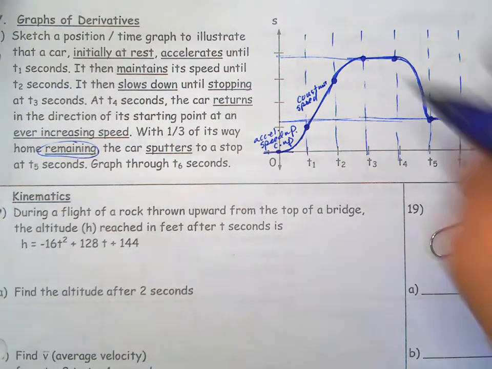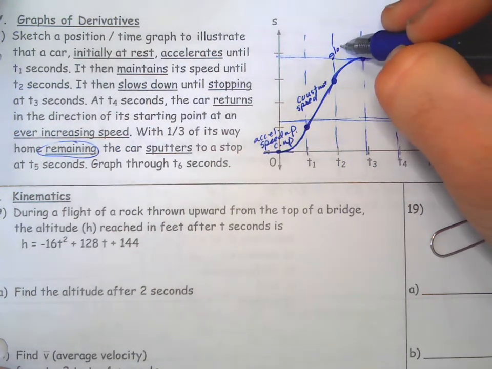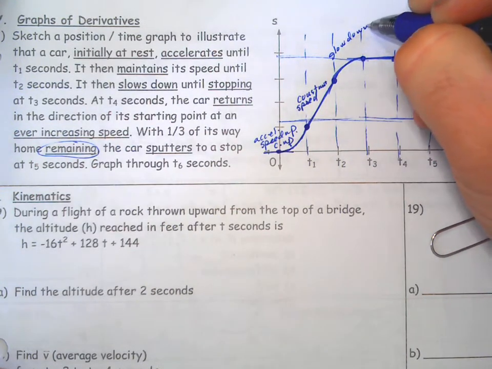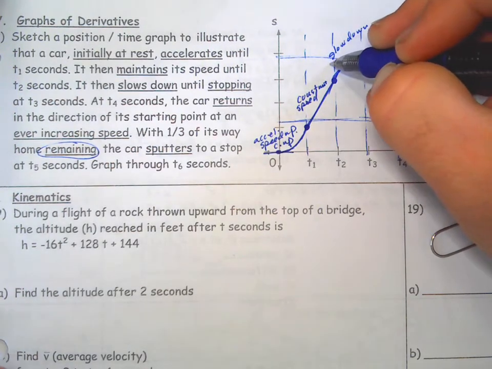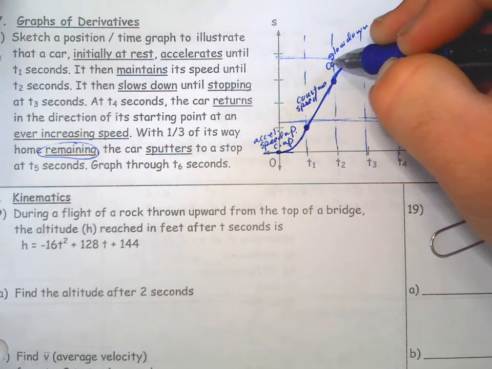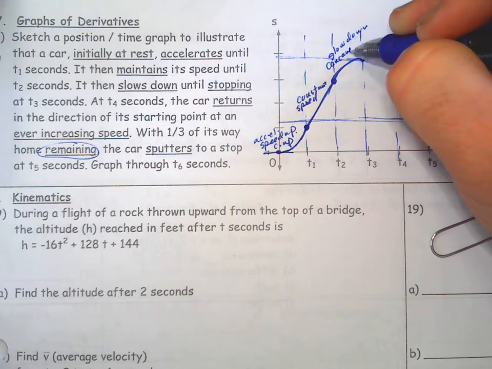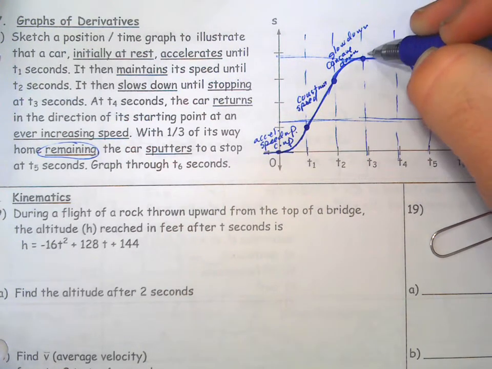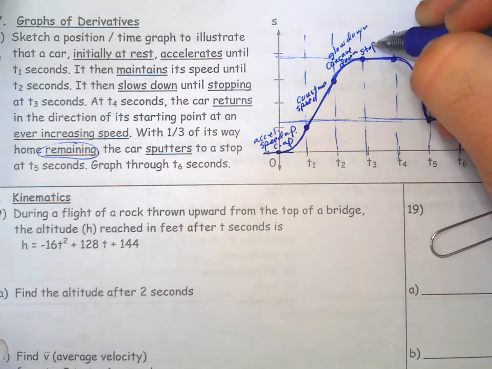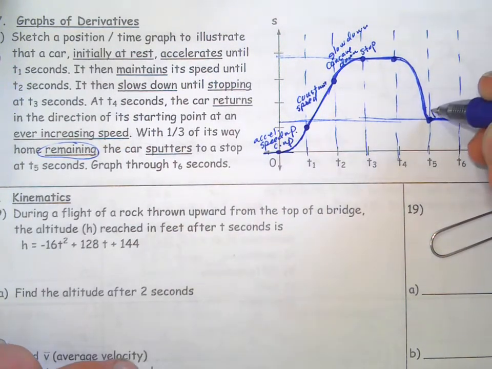And then here it's going to slow down. And so the slope's got to get less and less steep because the slope of this is your velocity. So it's got to be concave down. And then this is just, it's stopped right here, right? And then stopped right here.